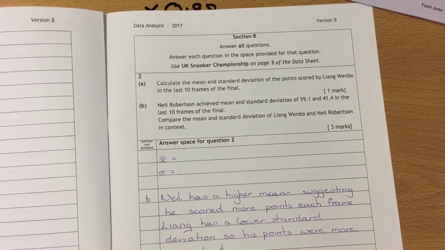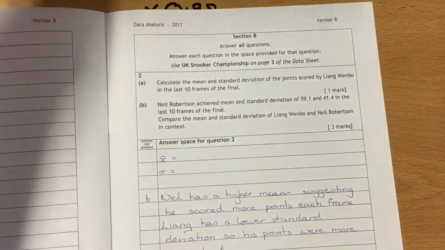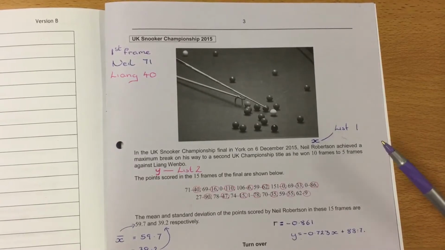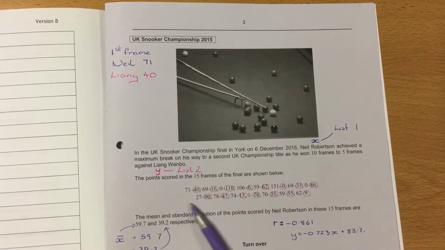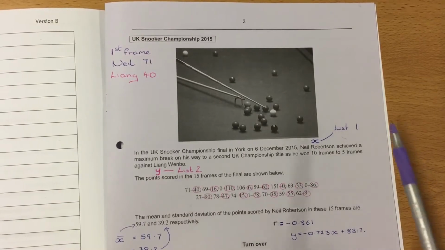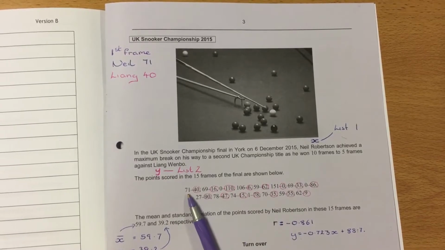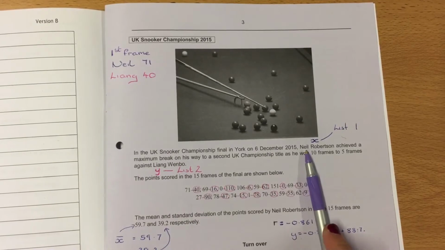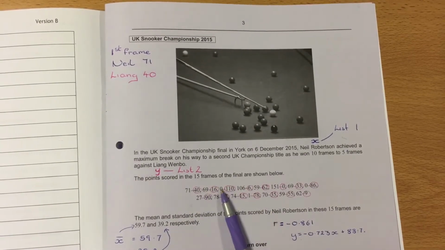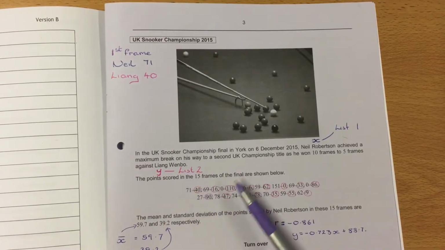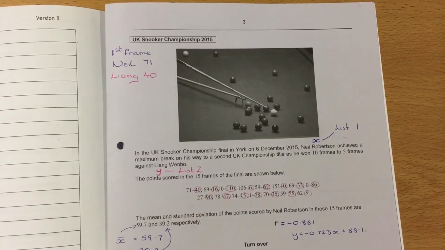Section B is our section on snooker. So we are looking at the points in the frames of the final, written in a normal way for recording results of first person, in this case Neil Robertson, is the same first in each section, and Liang Wenbo is the second one here highlighted in little pink circles.